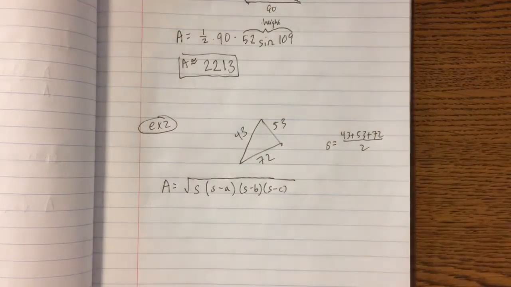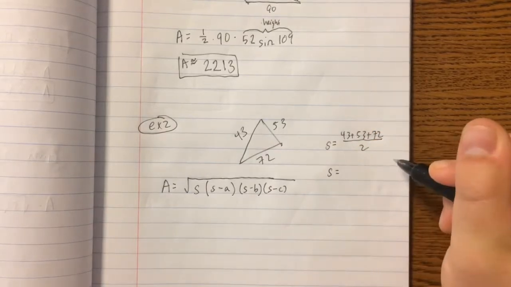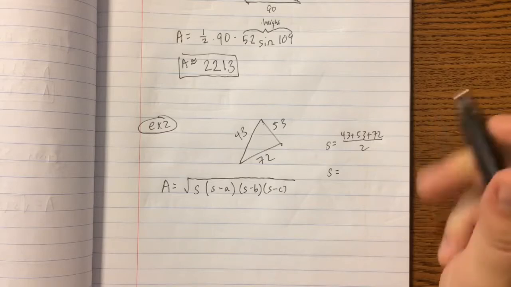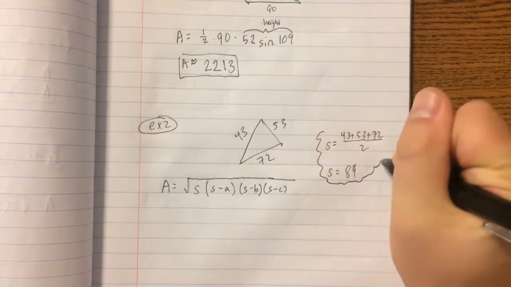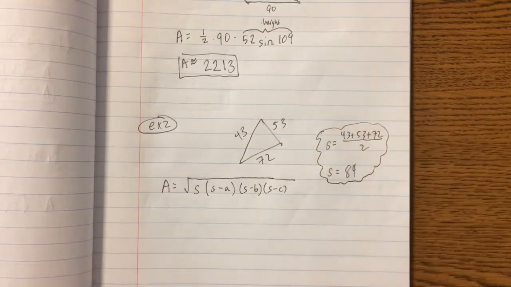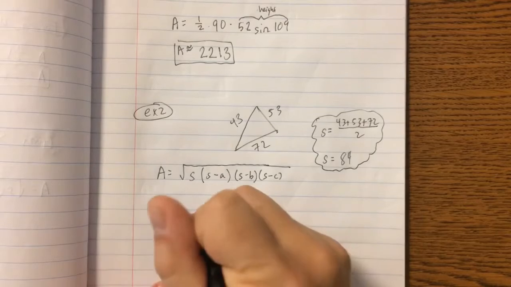Oh, okay, thank you. So yeah, what is the semi-perimeter? What'd you say? 84? Okay. So just calculate that out to the side. And now we just start plugging stuff in.